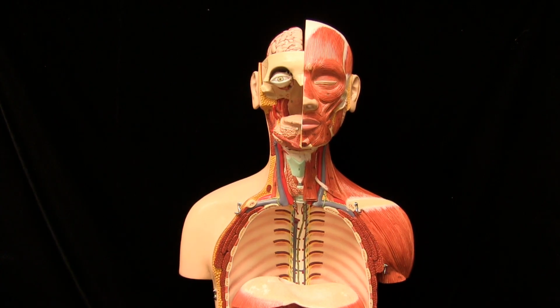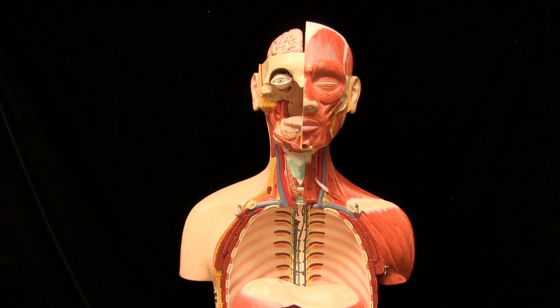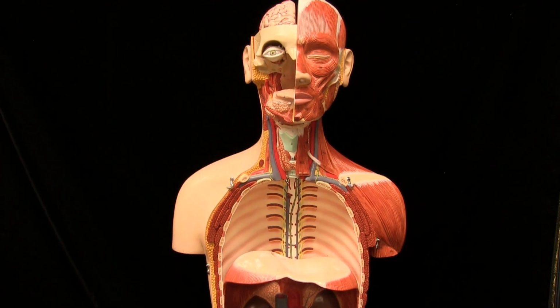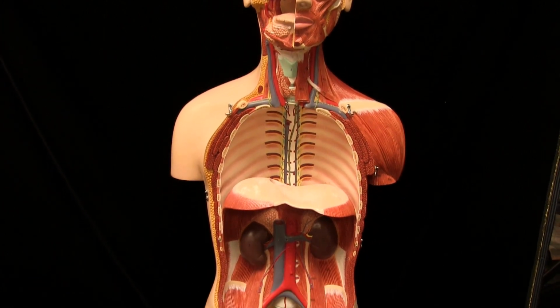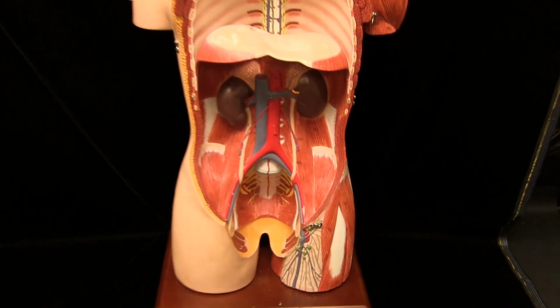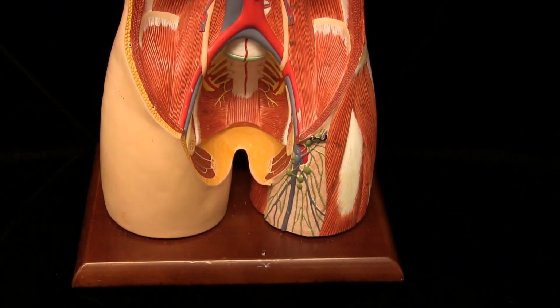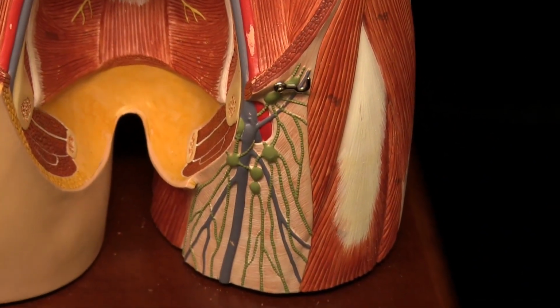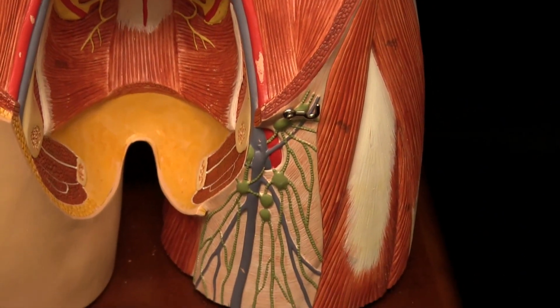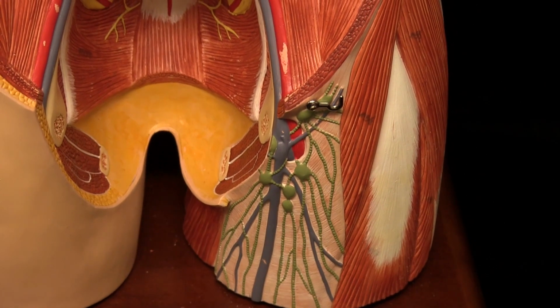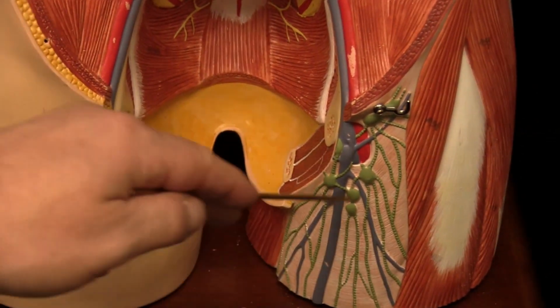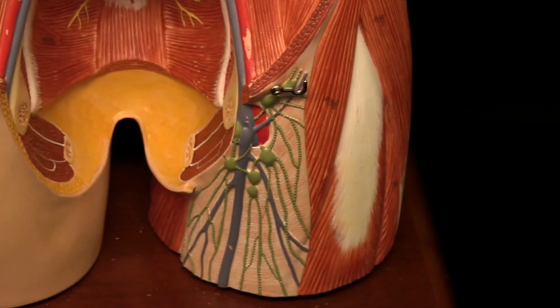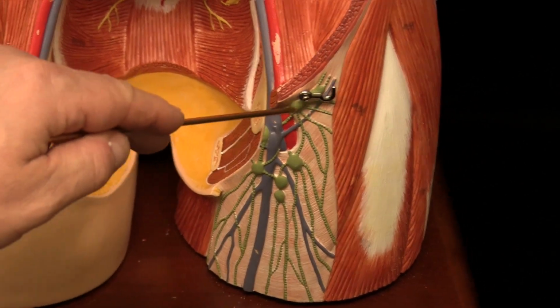The lymphatic system is difficult to demonstrate on any model because it's made of very small vessels that are present at almost every level of the body, paralleling almost every vessel. So along almost every artery and vein, we have deep lymphatic vessels. But in addition to that, we also have superficial lymphatic vessels shown here in the subcutaneous fat. And these are going to be draining to lymph nodes.